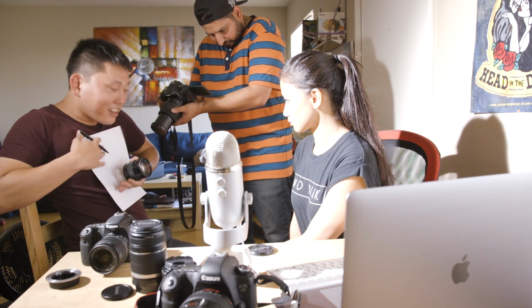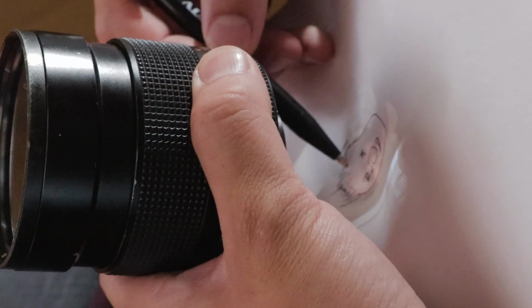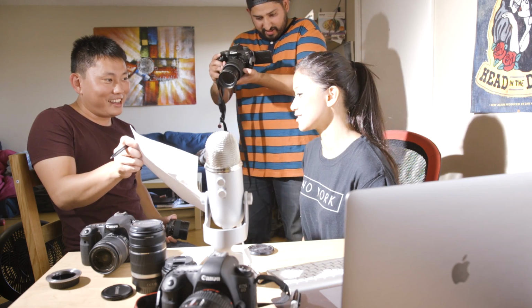So don't move. I'm gonna take an old school picture of you. Hey, stop moving. This only works if you don't move. That's you. That is not me. Would you like to hang that? No.